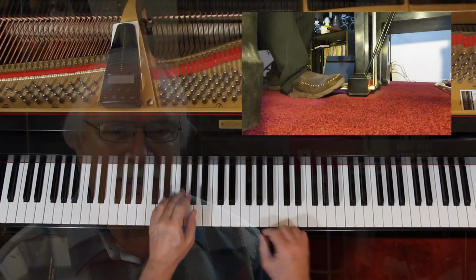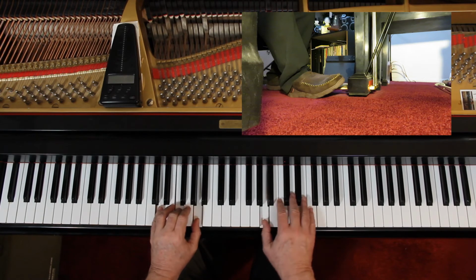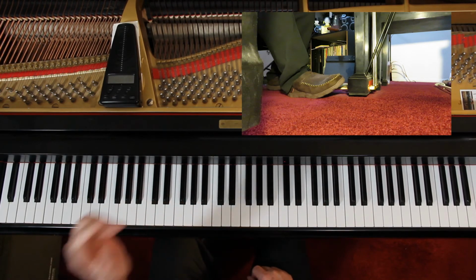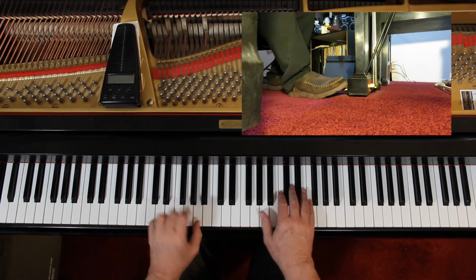I prefer it without pedal myself because you can't get that effect with pedal. It just blurs it all up. It messes it up. However, if you want to use pedal, go ahead. The pedaling is only a suggestion. You don't have to do it that way. I certainly wouldn't pedal anything else, but I would prefer it without pedal.